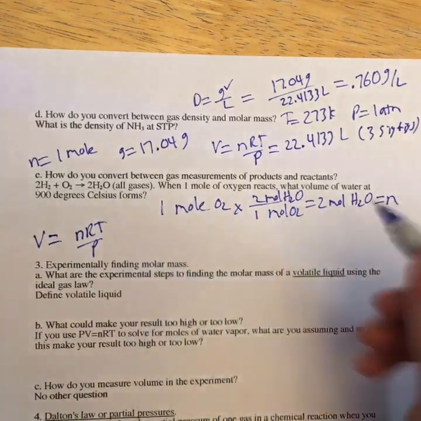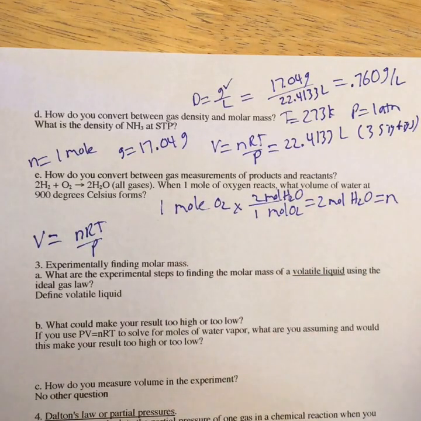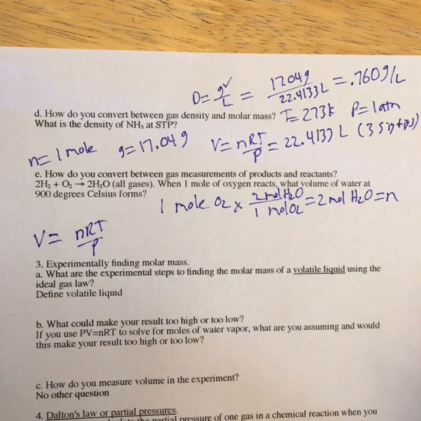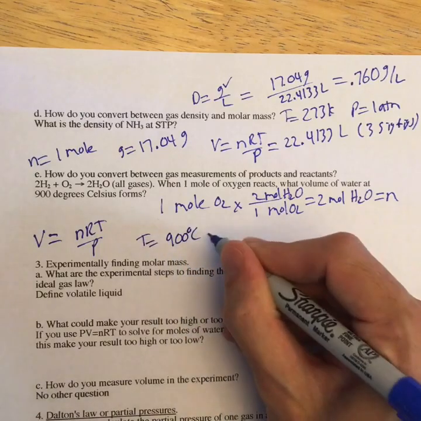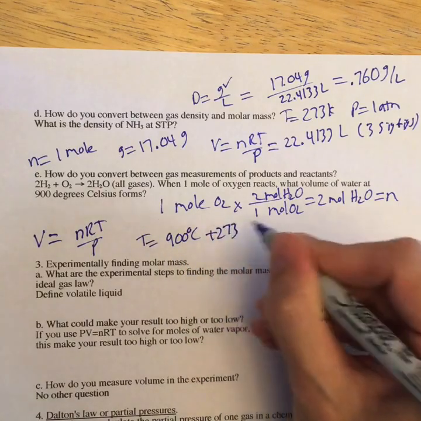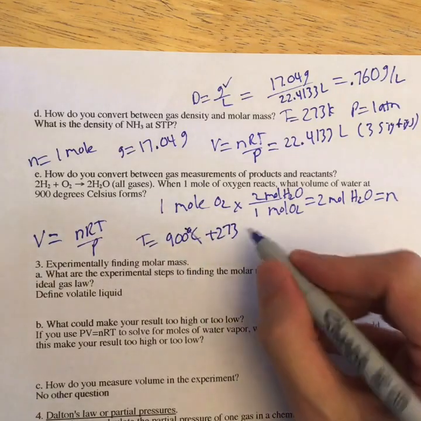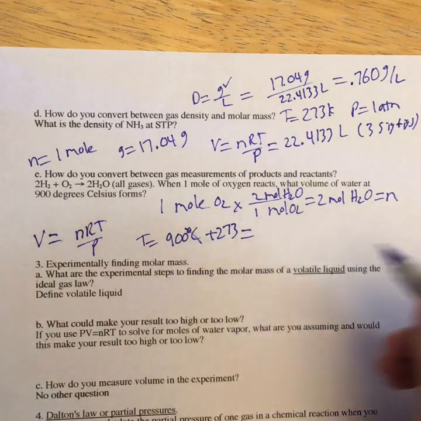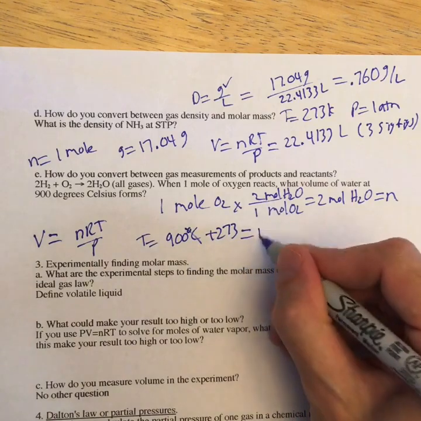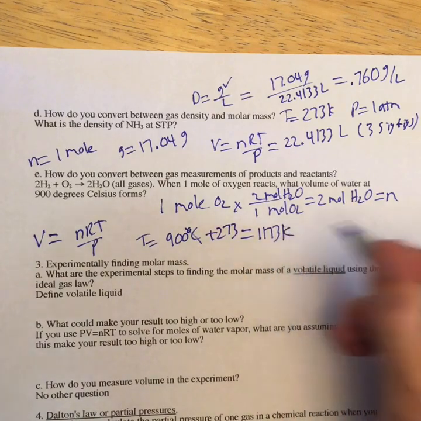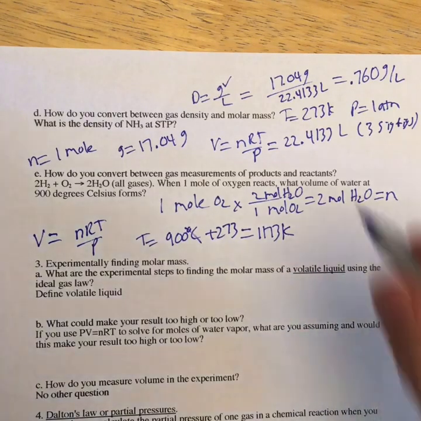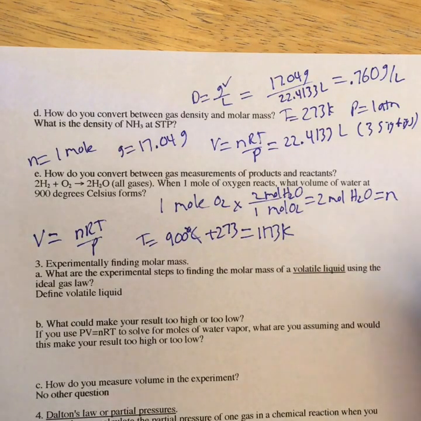My R is again 0.0821 atmospheres times liters over moles times Kelvin. My temperature is 900 degrees Celsius plus 273 to convert it to Kelvin. I guess that's actually not that sig figs then, because when you add, you don't count sig figs. So this is going to be 1173 Kelvin with 4 sig figs. That doesn't seem right, huh? But that's what the rules say for sig figs.